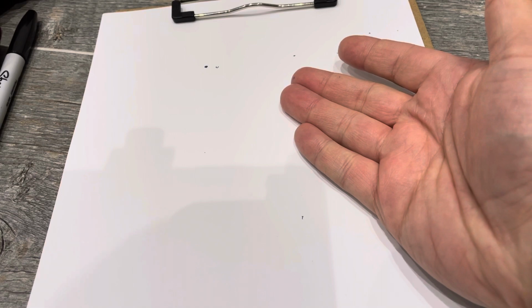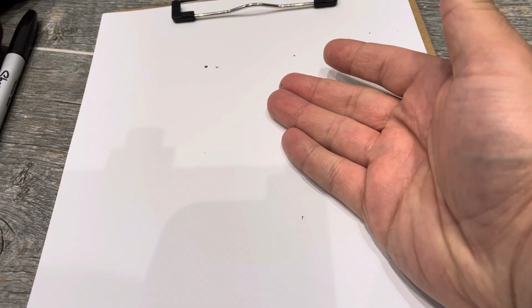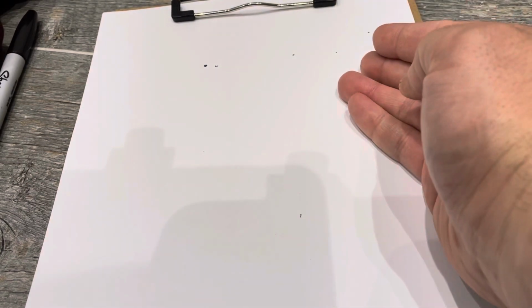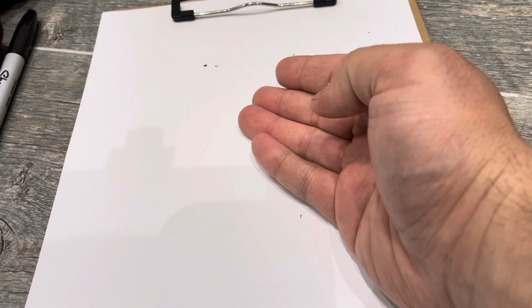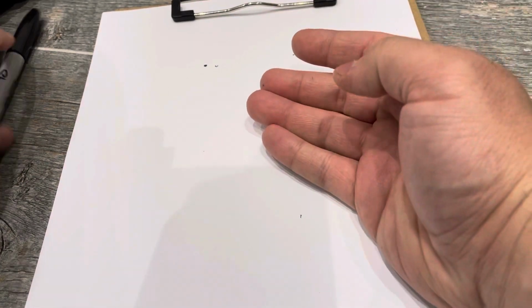Everybody, I'm here today to show you and tell you how to find an endpoint given a midpoint. This will be an easy math tutorial, so let's get right into the video.